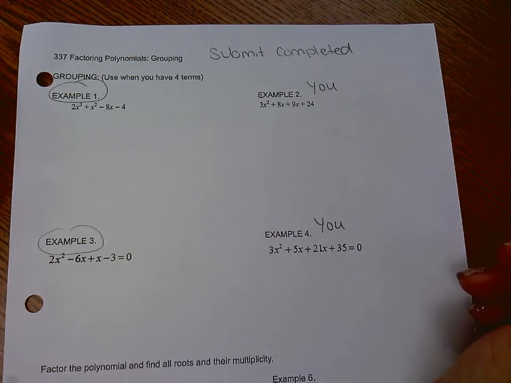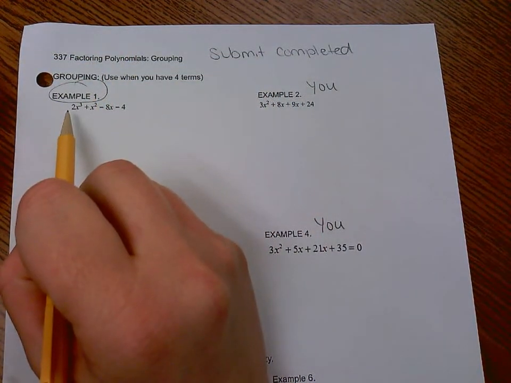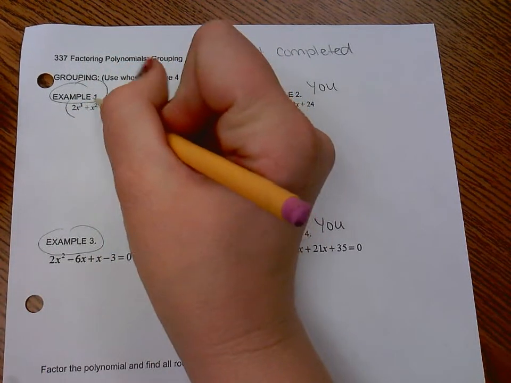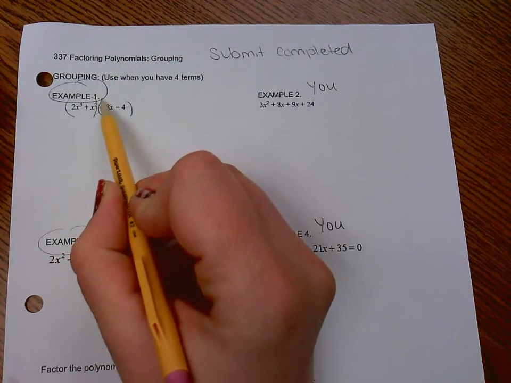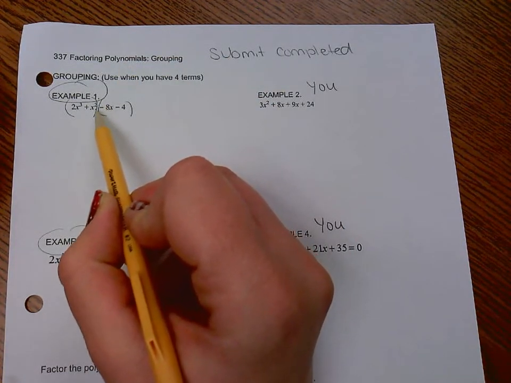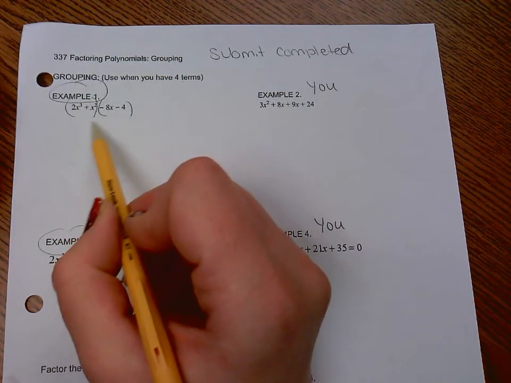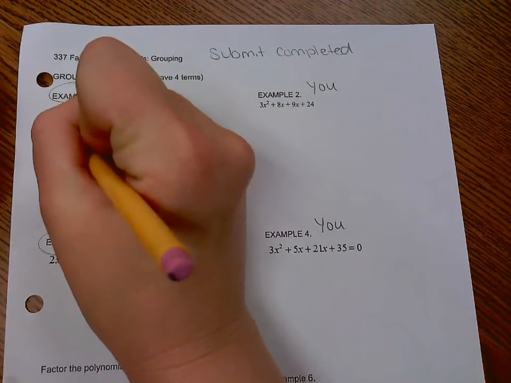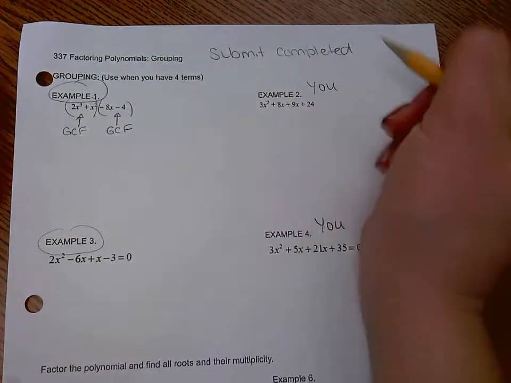Okay, so example 1. All grouping is, you arrange your polynomial in standard form, and you group together the first 2 terms and the last 2 terms. Now, if there's a negative, that gets grouped in with the 8x, so negative 8x right there. Your next step, after you group together the first 2 terms and the last 2 terms, is to find the greatest common factor for each of your parentheses.